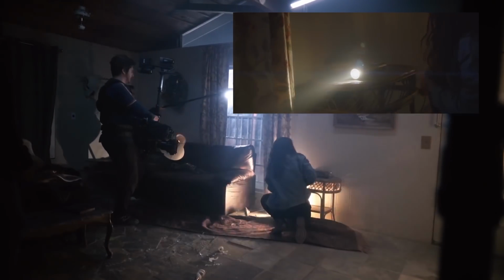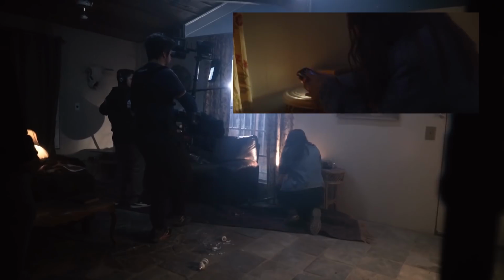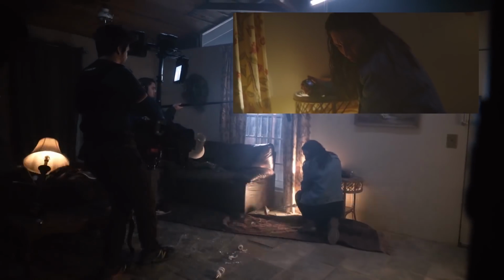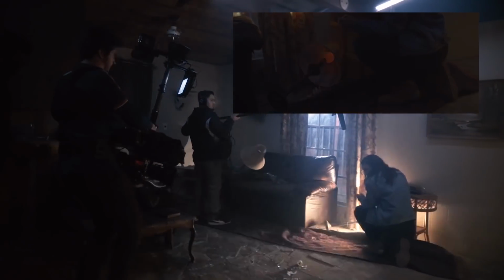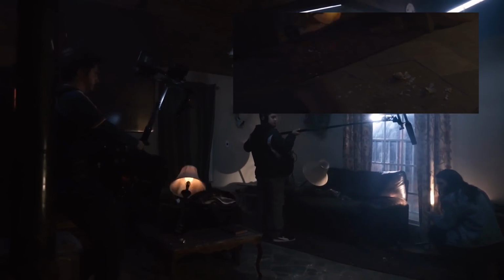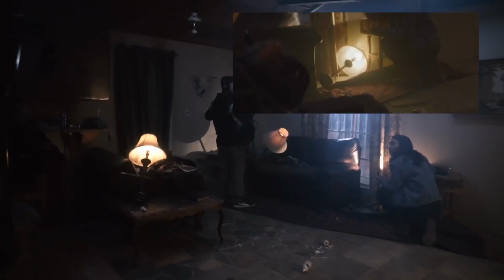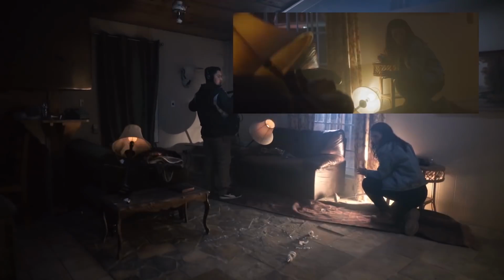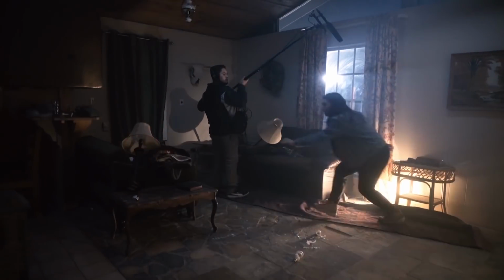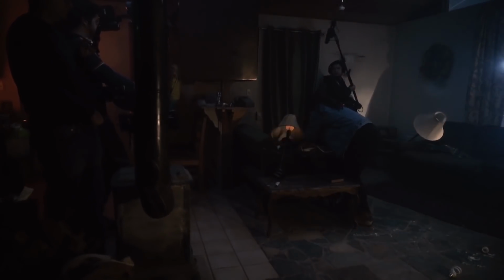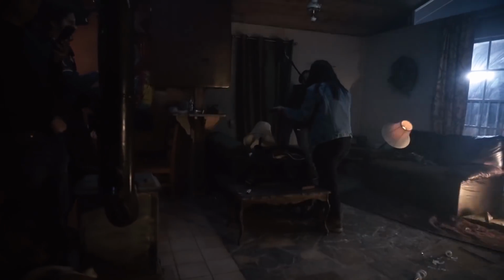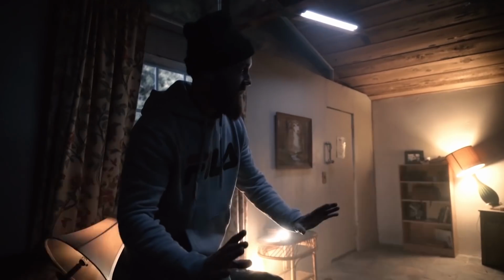Action. Your back. Cool. Cut. Perfect. Good. 10 minutes left till they're all ready. Cool.